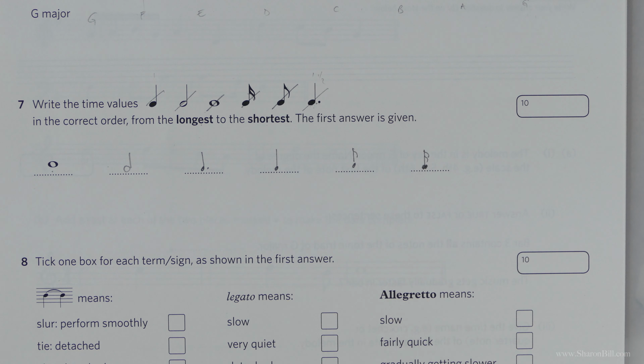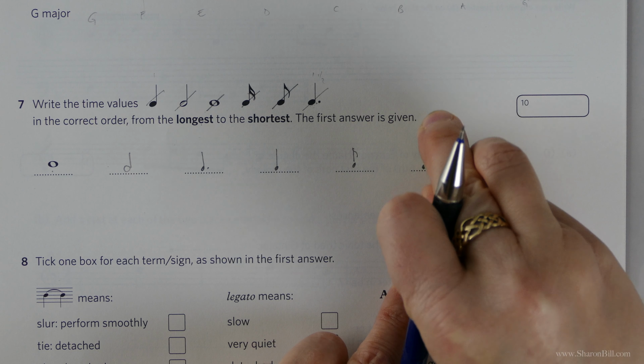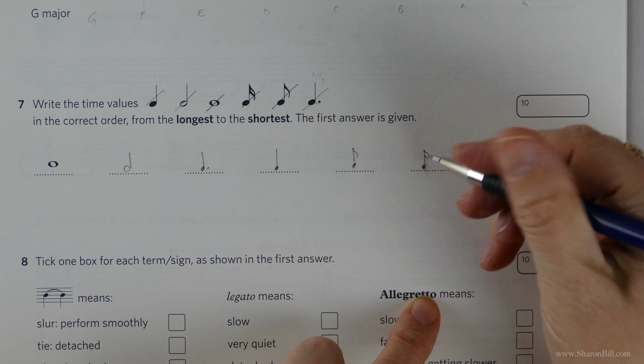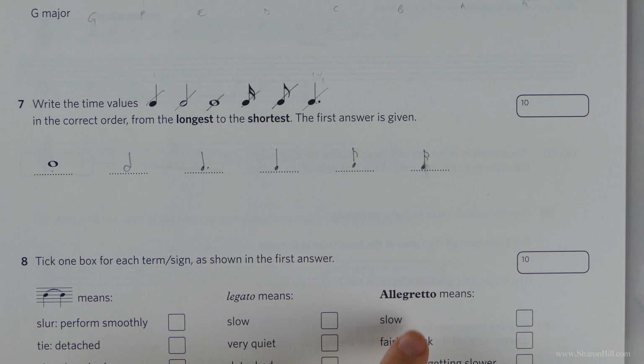Oh, that went a bit wonky. Seem to have missed the pencil line there. There we go. Okie dokie.